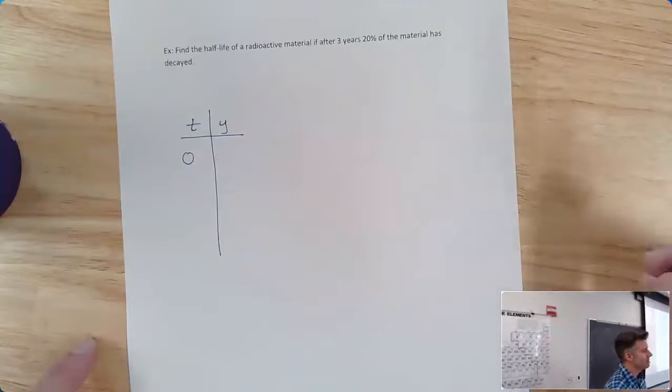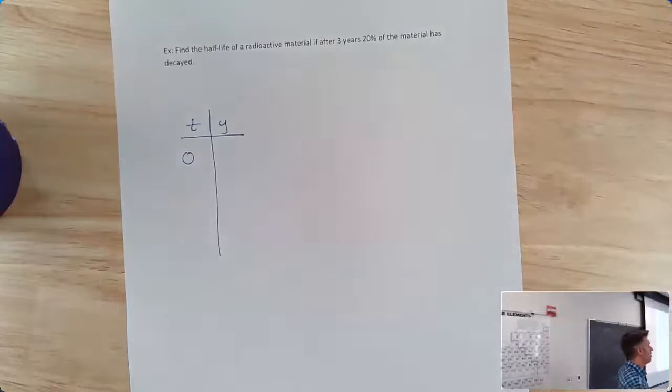So here's actually, this is wonderful. If they don't tell you how much you have, that's kind of like the best situation ever, because you can make up any number you want. I like to say at time 0, I have 100 grams. You might like to say you have 100 pounds, or 100%. You can use whatever number you like, but I encourage you to use 100 of something, because 100 is very easy to take a percentage of.